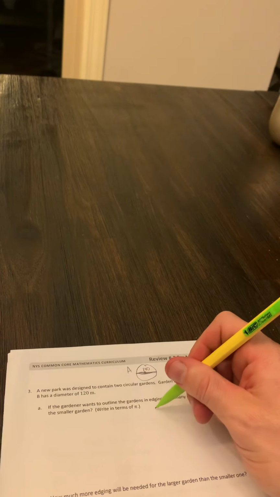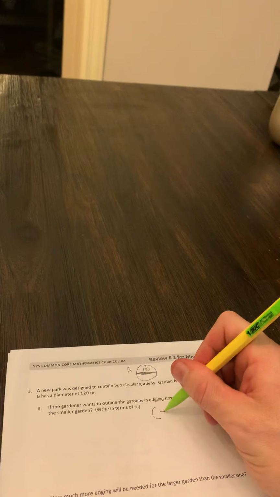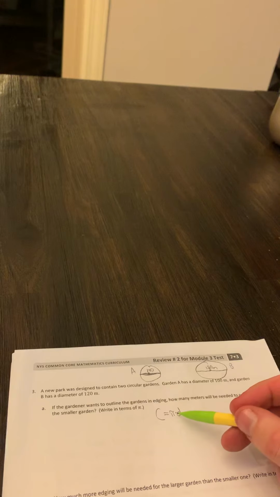Well, this is 120. This is the smaller garden here. We have the diameter. Circumference equals pi times d. When it says write in terms of pi, another way of saying that is keep it exact. Pi is a number, but we can't tell you exactly what pi is because the decimal never ends. So the only way to keep it exact is with this symbol.